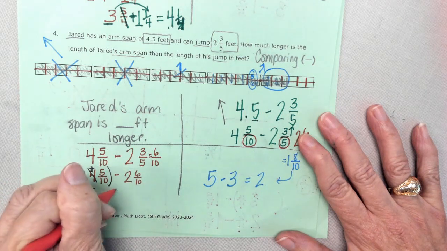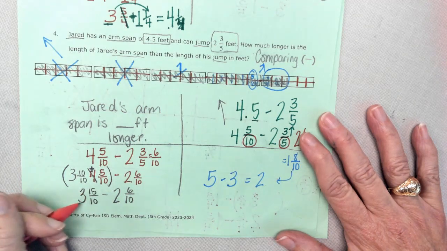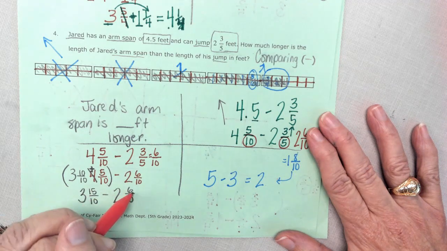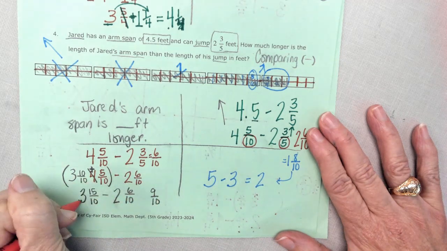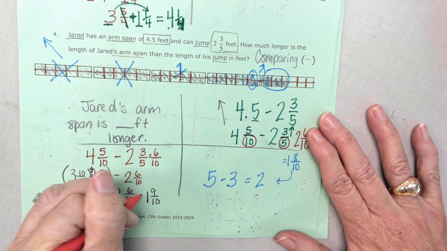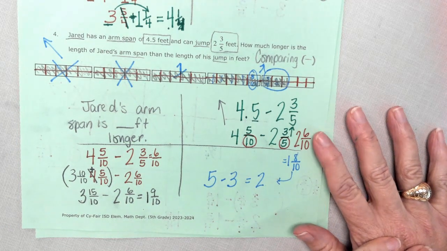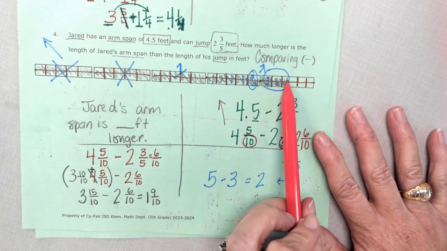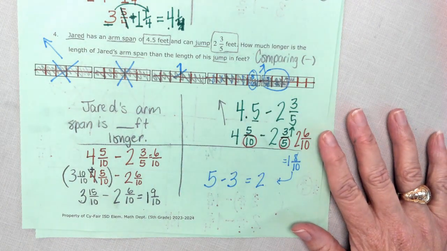I'm going to subtract 2 and 6 tenths. And now I need to subtract. So I've got 15 tenths minus 6 tenths, which is going to be 9 tenths. And 3 minus 2 is going to give me 1. Now that's not matching my picture, so let me go back and look and see what has happened. I believe where I messed up is with my picture here. This probably should have been 1 whole piece, and that's where I'm missing that.